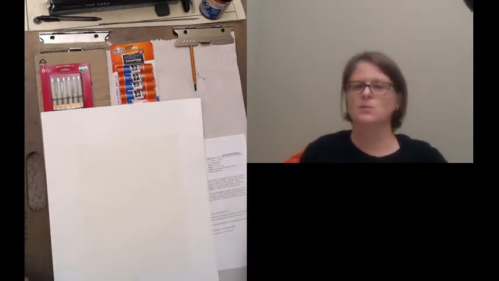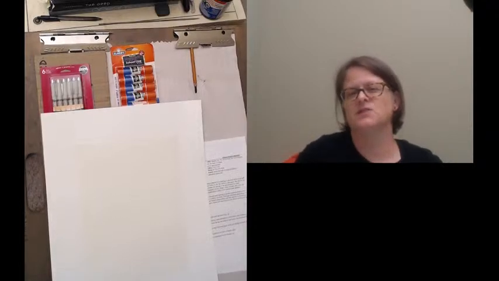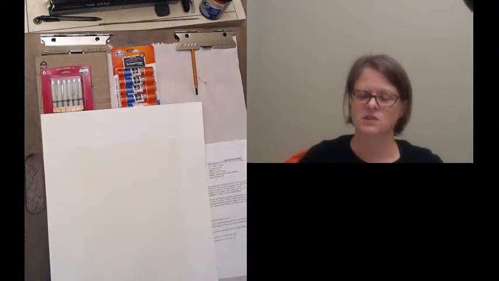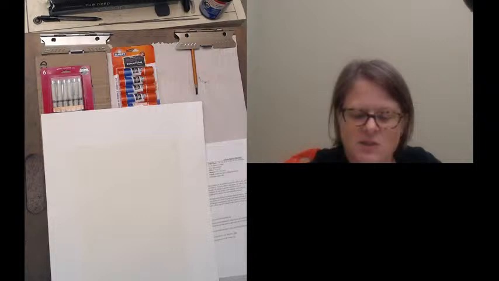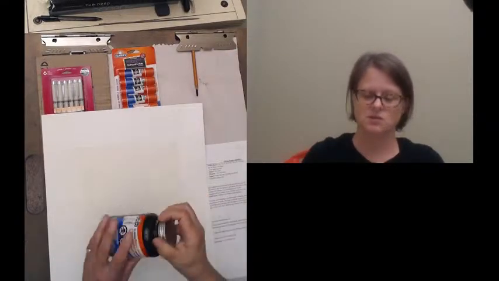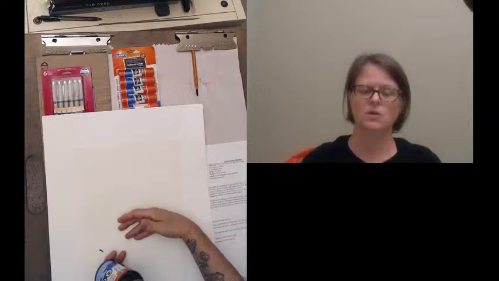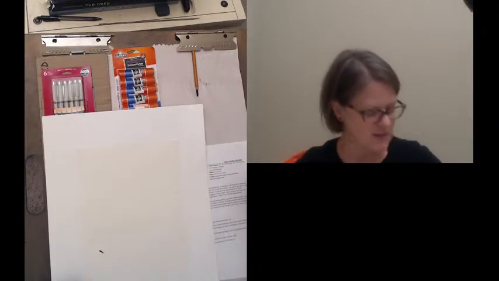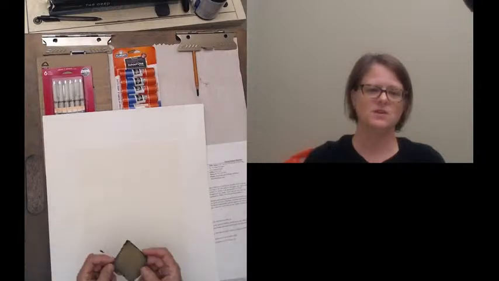It looks nice in your portfolio. It gives your piece a certain degree of finish. And so this rubber cement is what you use to adhere your drawings to your Bristol board. And the rubber cement eraser, I have ordered some of these also.